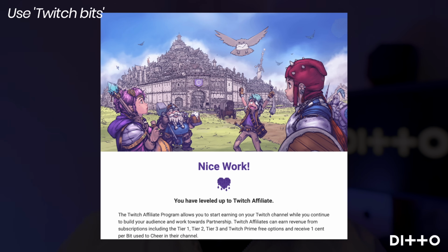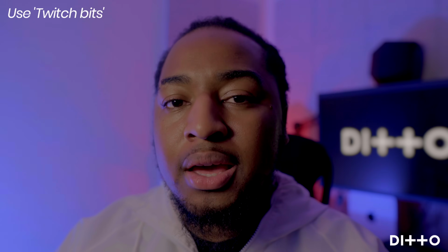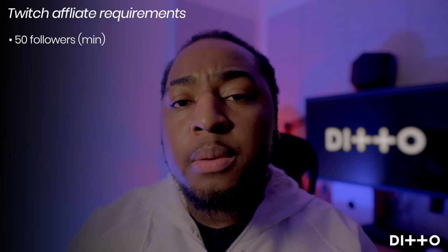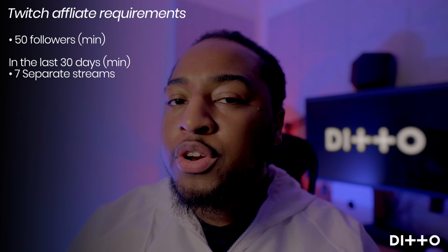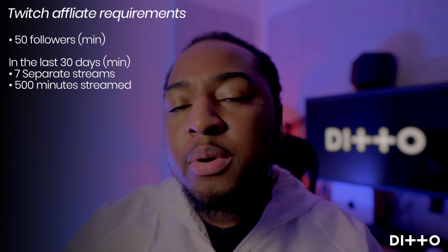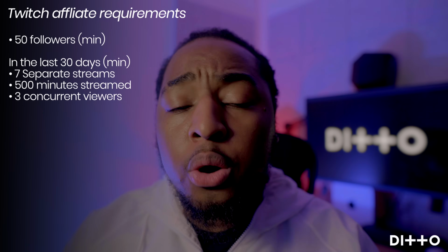Twitch affiliate status is only available to certain streamers. But if you want to be one of those people, here are the requirements to become a Twitch affiliate and start receiving bits from users. Twitch affiliate requirements: a minimum of 50 followers, a minimum of 7 separate streams over the course of 30 days, a minimum of 500 minutes streamed within the last 30 days, a minimum of 3 concurrent viewers in the last 30 days.